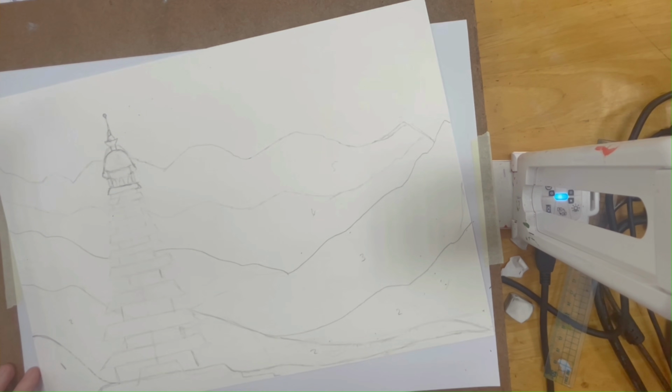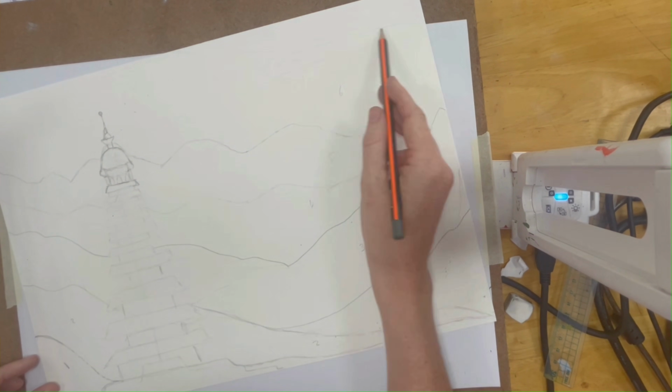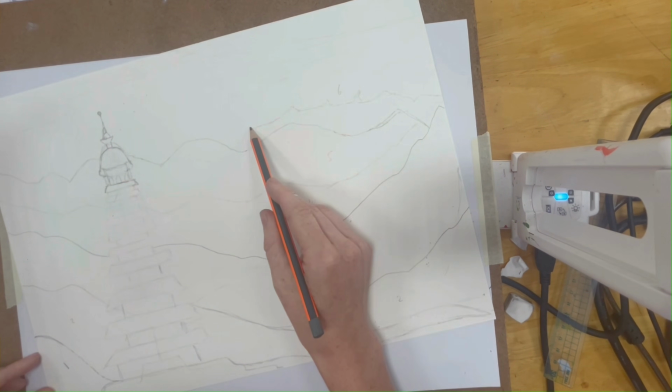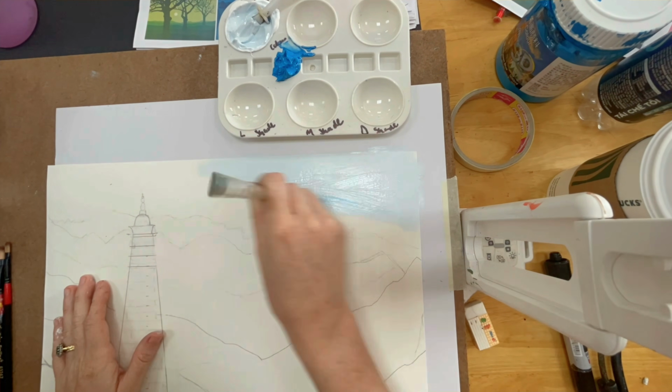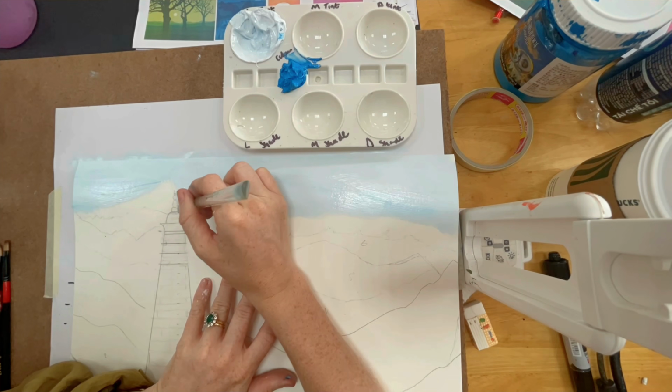I begin to sketch out my drawing and I will label the layers. I make sure that I have 7 layers. It is good to have an uneven number of layers, and you will see why when you begin to add your tints and your shades later on.